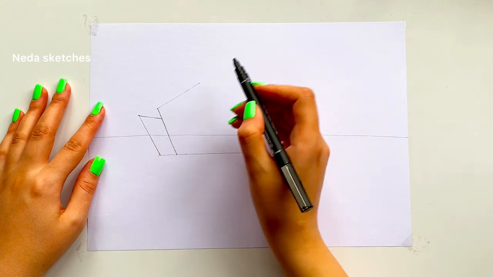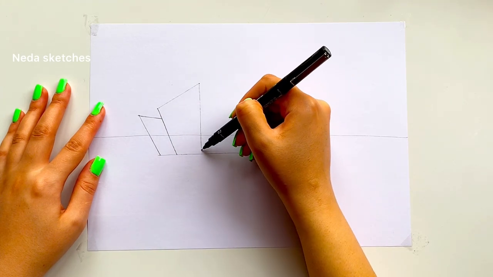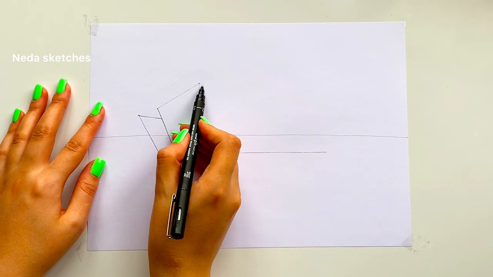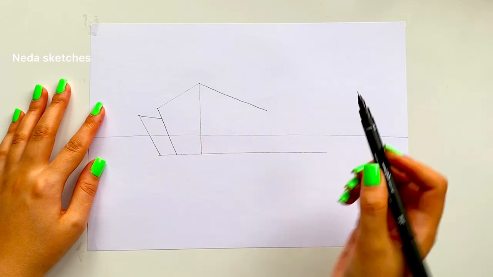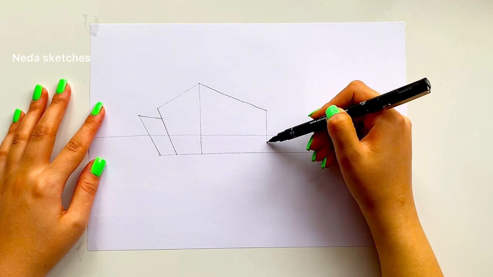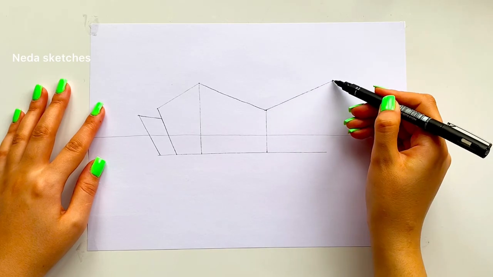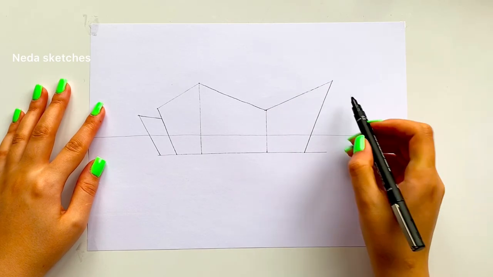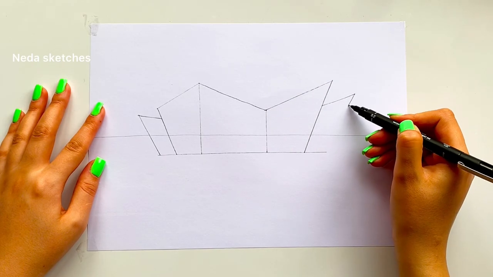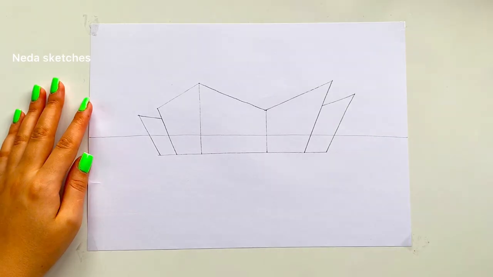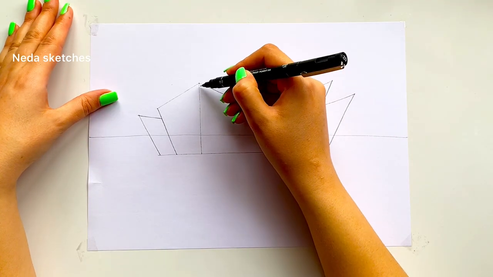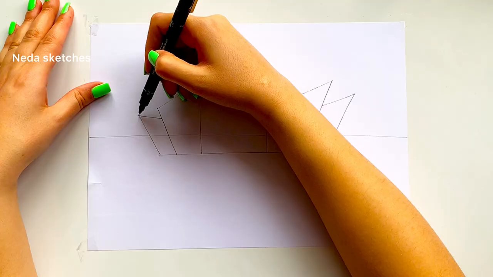I wanna draw a modern building in one-point perspective. As you see, I drew the horizontal line almost in the middle part of the page, and after that I wanna draw a facade of the building. The facade of the building is composed of several parts and they are in the shape of a trapezoid.